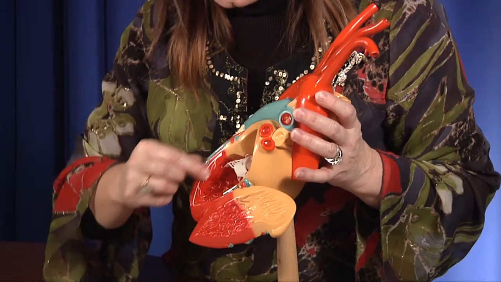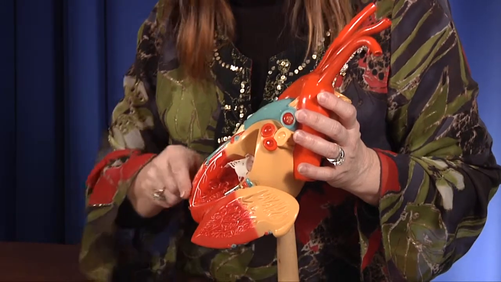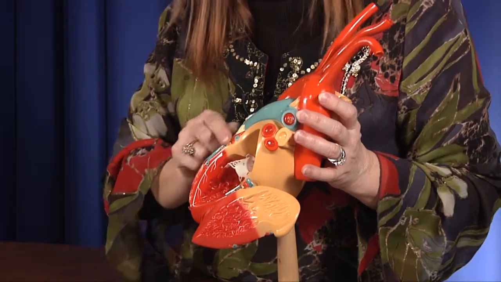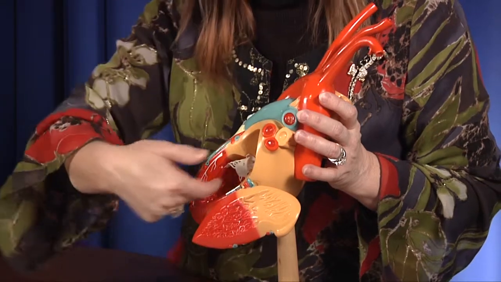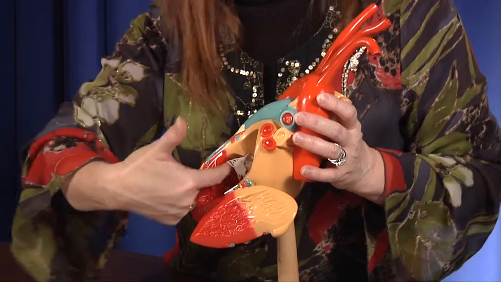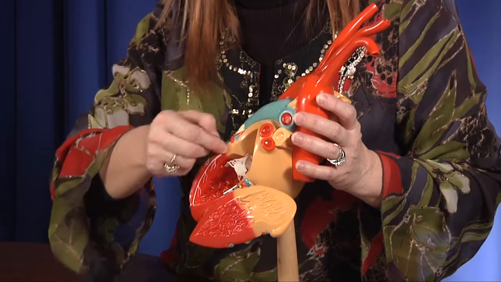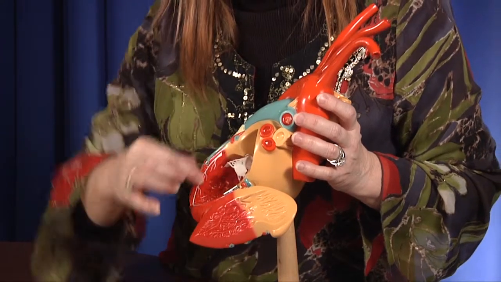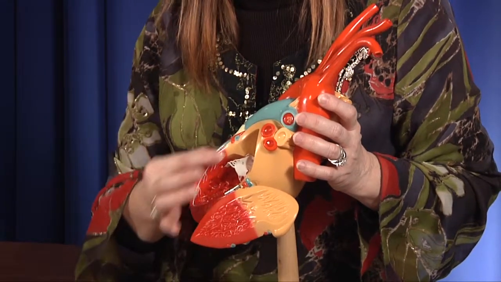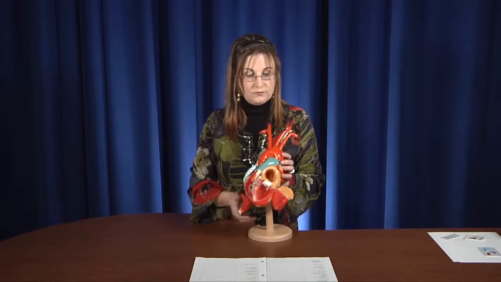So if we look here where we can see inside the heart, this outer part, the outer layer, is your epicardium. The inner layer is the endocardium, and all of the muscle fibers between represent your myocardium. So the muscle is the myo.